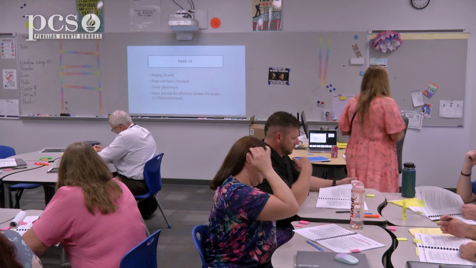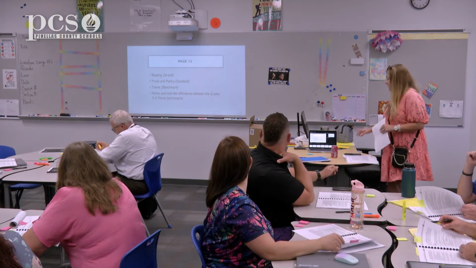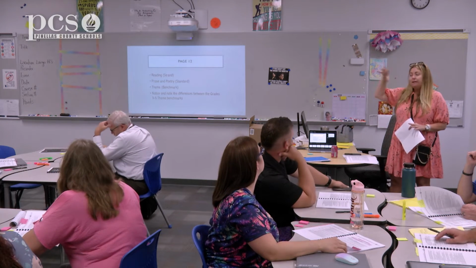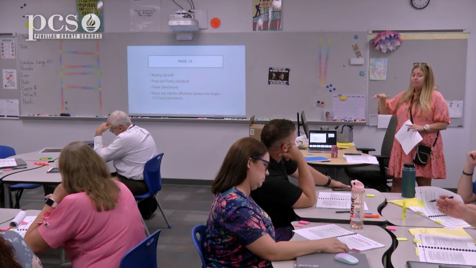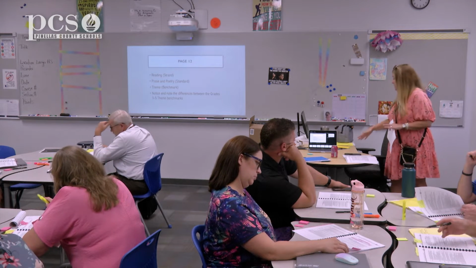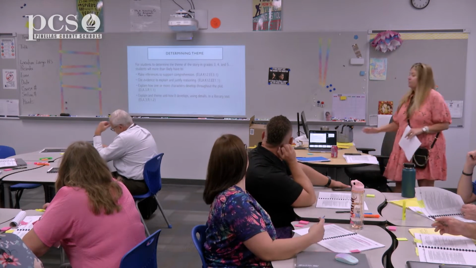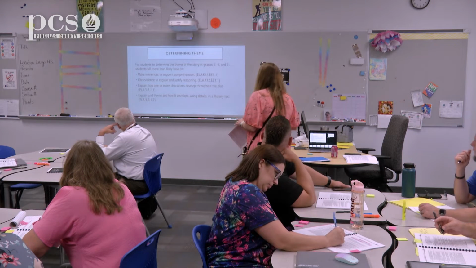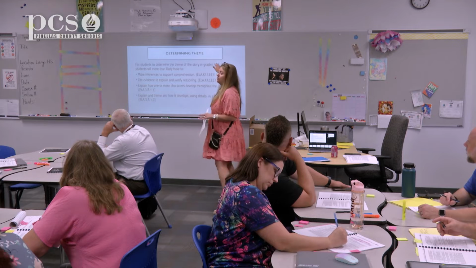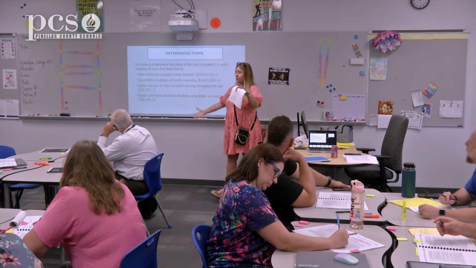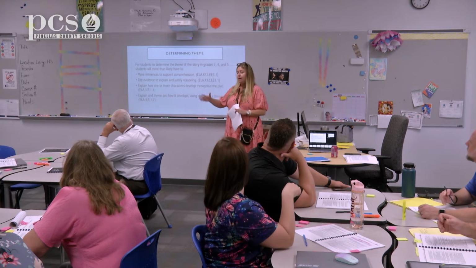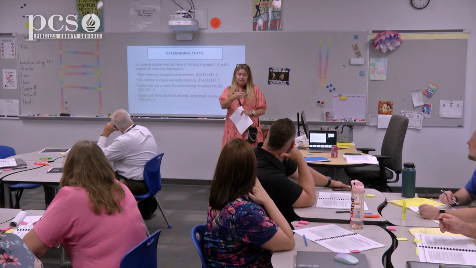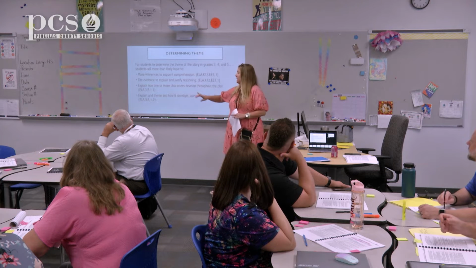I want to shift just for a minute and think about how the literary elements and theme benchmarks work together. When we're teaching kids about determining the theme in grades 3, 4, and 5, we're going to put some work together right now. Let's go back to those ELA expectations.